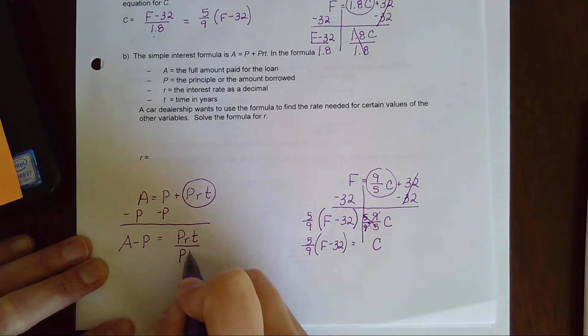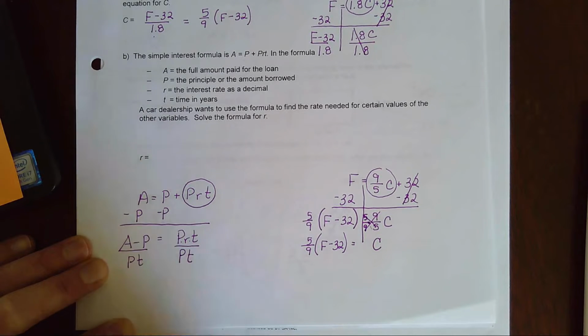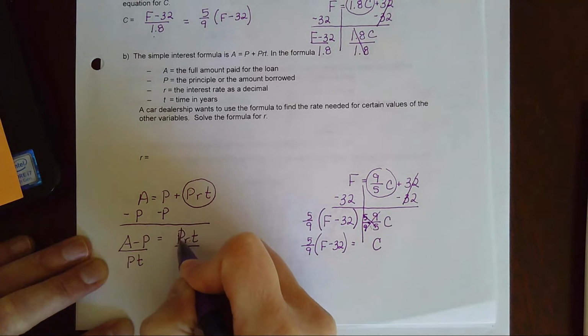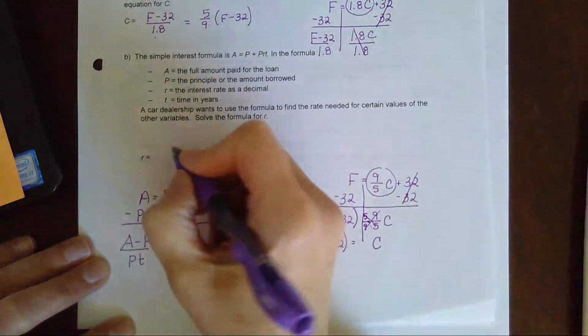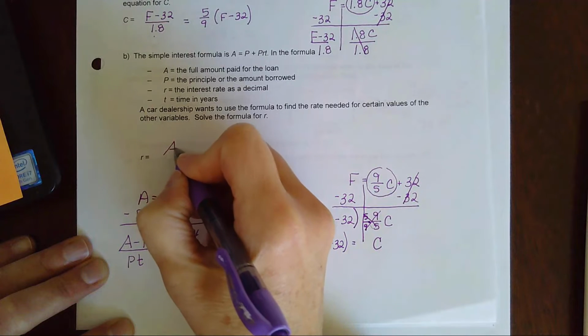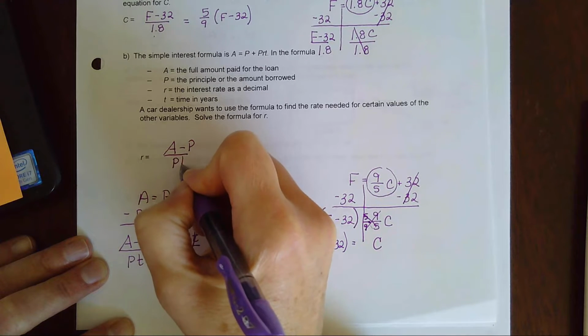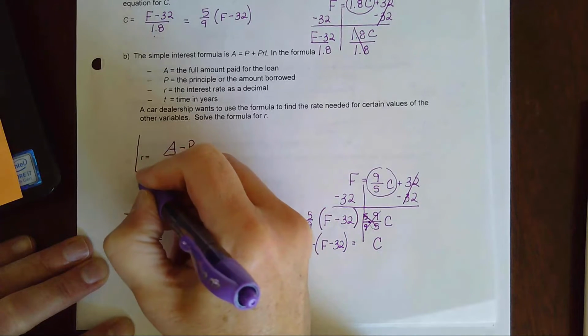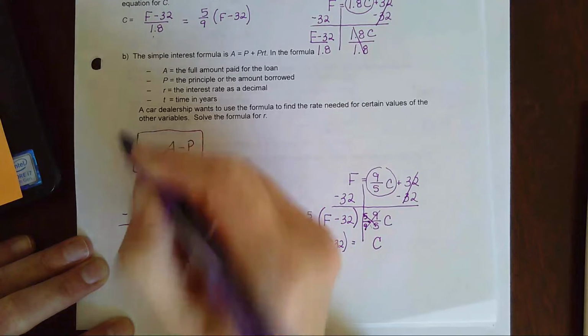We can divide both sides by PT. Then the P's cancel and the T's cancel. So R is A minus P all over PT. And you cannot simplify, so don't try to make these look any simpler. You're going to leave it just as it is.